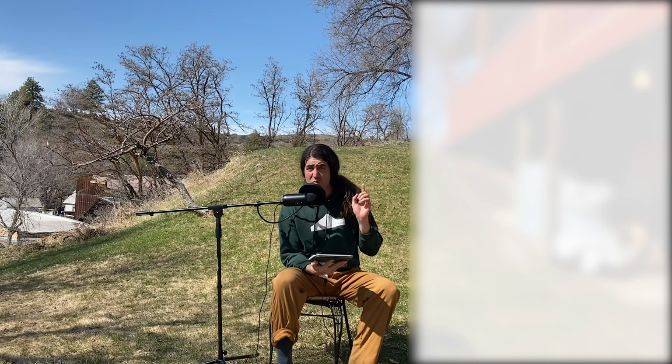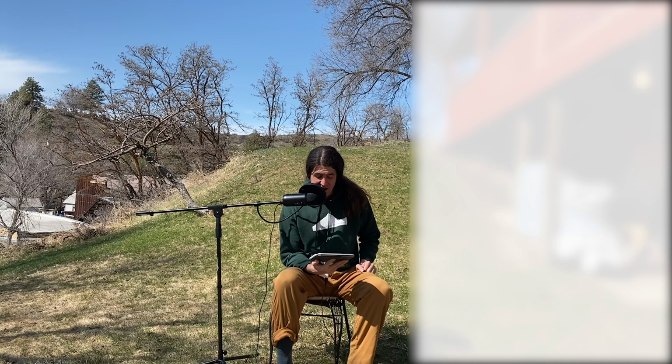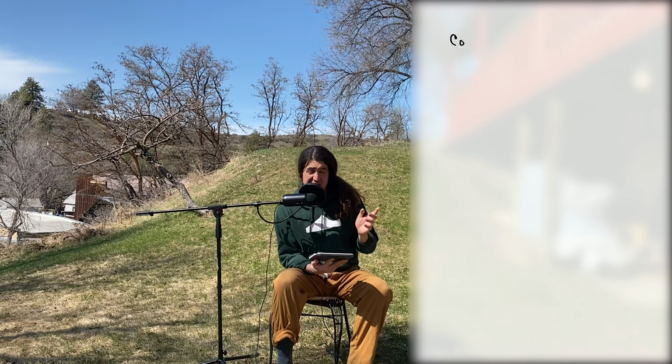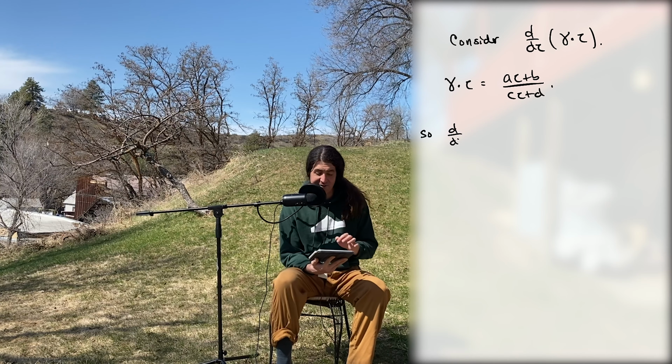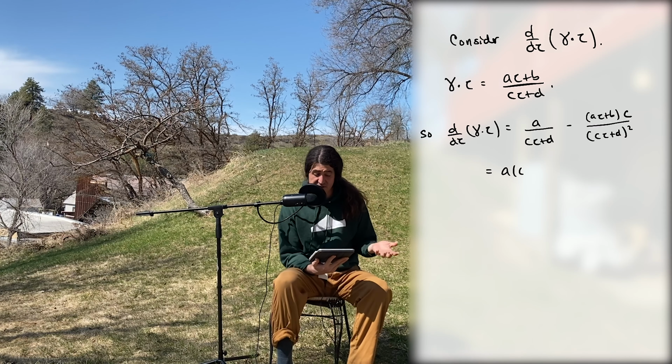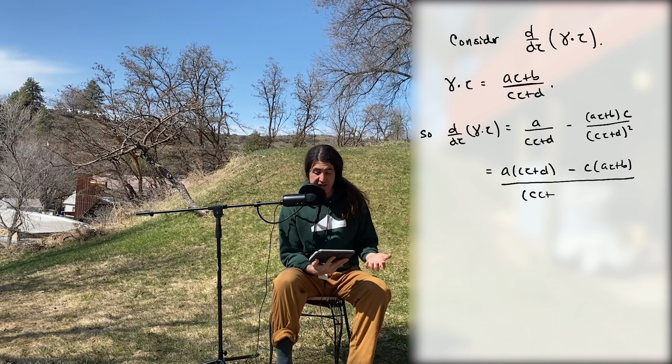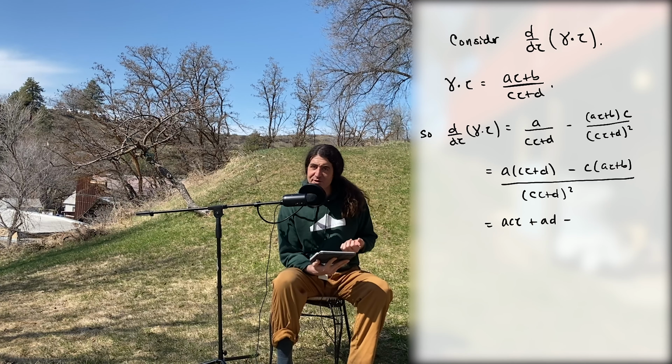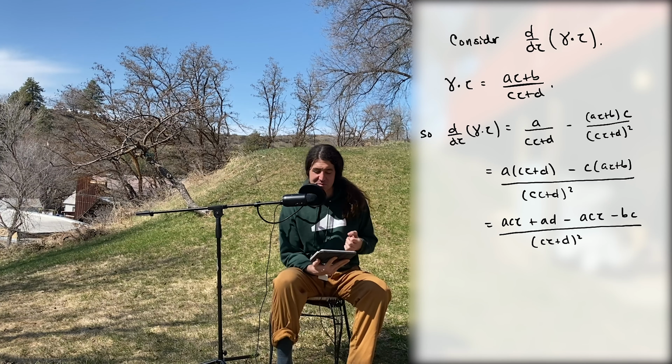So I'm going to leave you with one last thing to chew on for today, and we'll pick up with the implications of it next time. Consider the derivative of the map gamma of tau with respect to tau, right? So let's look. Gamma of tau is what? We can compute, using the quotient rule, we get a bunch of stuff, and we can combine again, and lo and behold, look what shows up. Again, our friend AD minus BC.